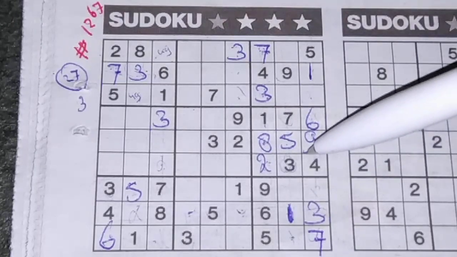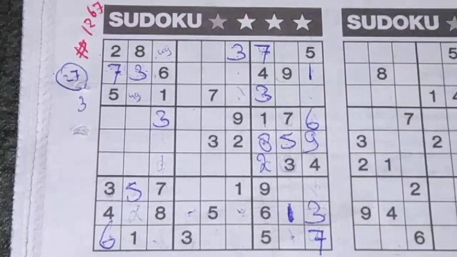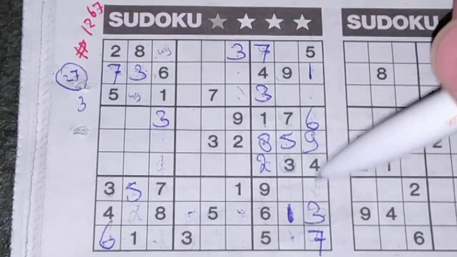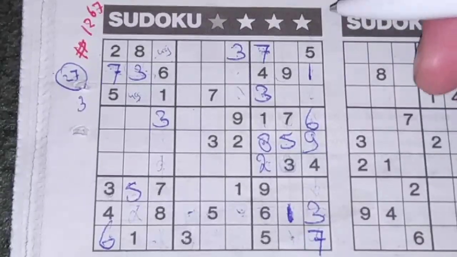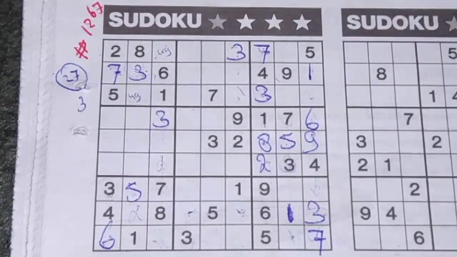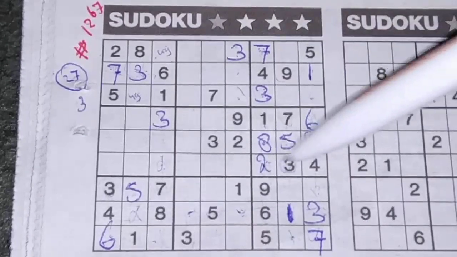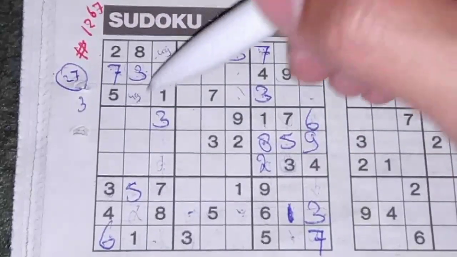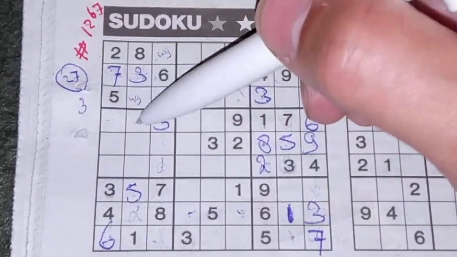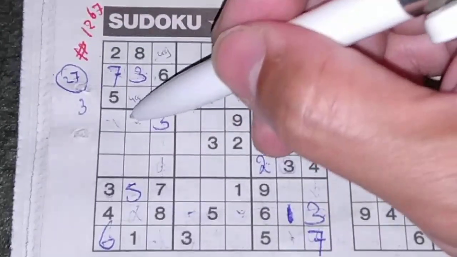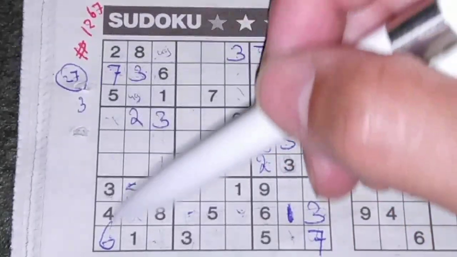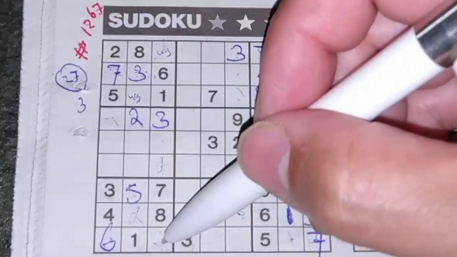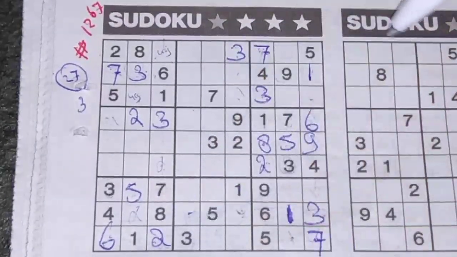6, 8, and 2. I'm missing the number 2. 8 and 2. Alright. We have a 2 in this row, a 2 in the middle row, so in the row above. The only 2 places for the 2 should be here or there. We see here 2, no 2 there, 2 should be there. 2 in this column, 2 in the second column, so in the third column, the only place for the 2 should be there.